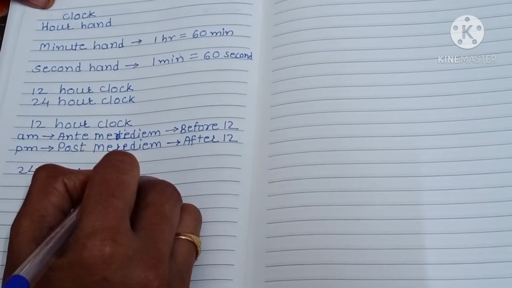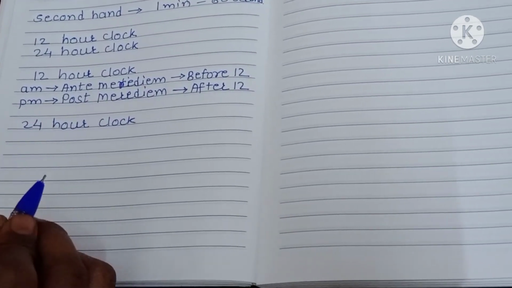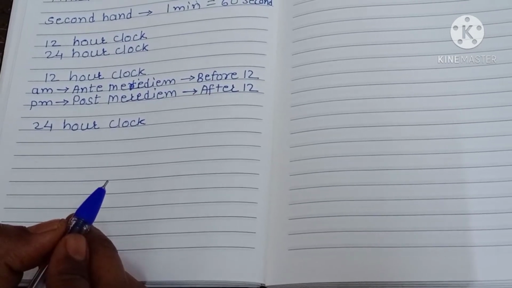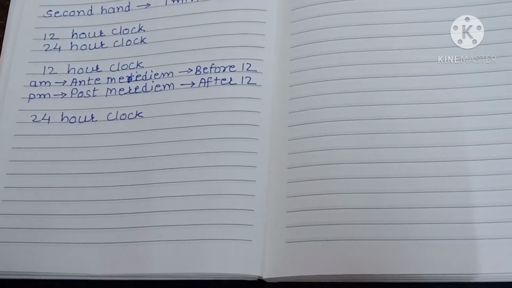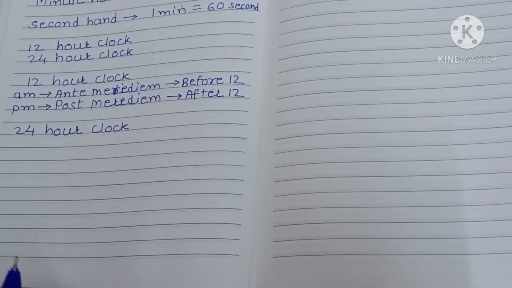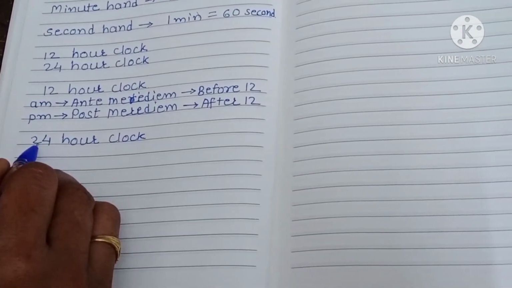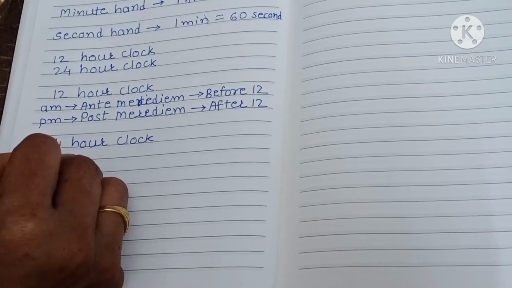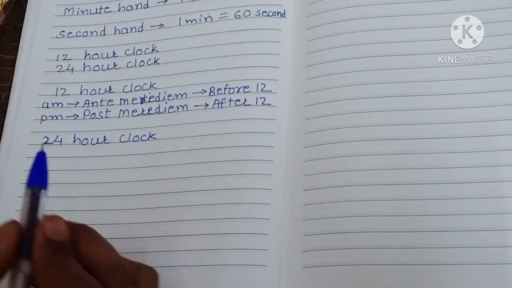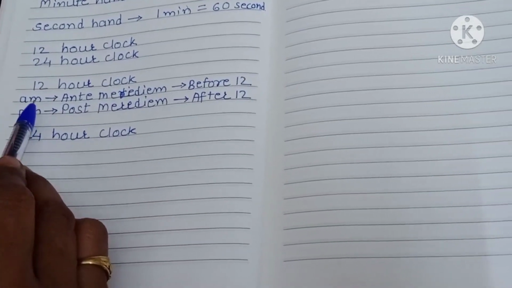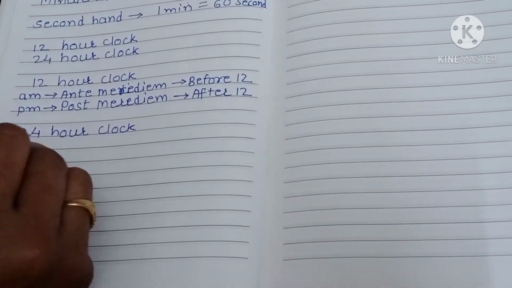The 24-hour clock you must know, because it is mostly used in the timetables of trains, planes, and long distance journeys of boats and buses to show the time. In the 24-hour clock, the division into AM and PM is avoided.